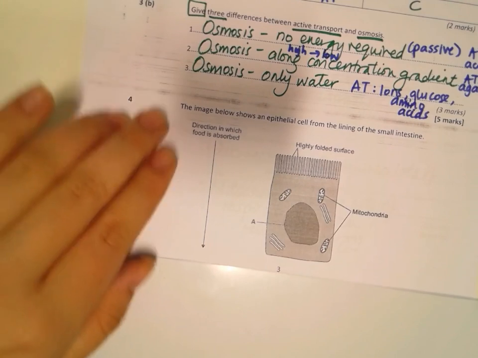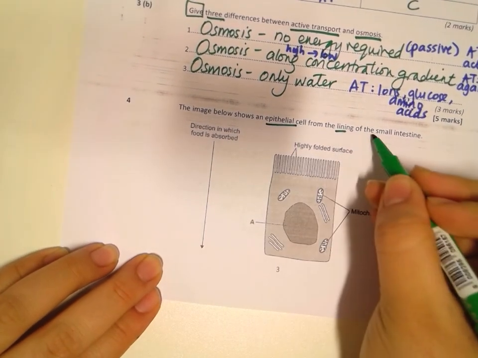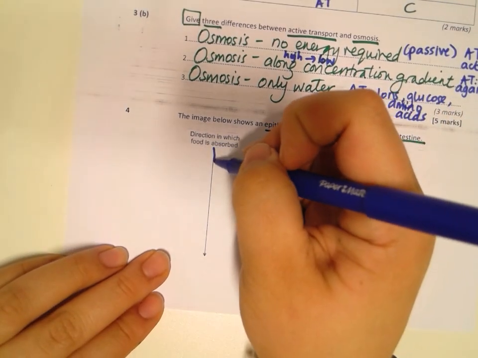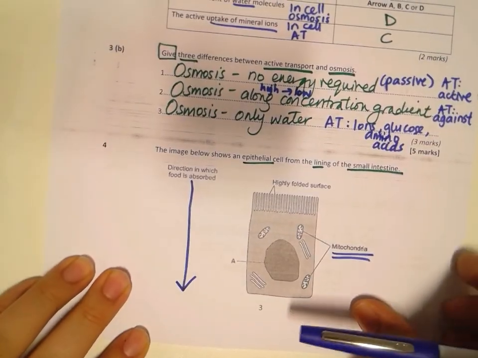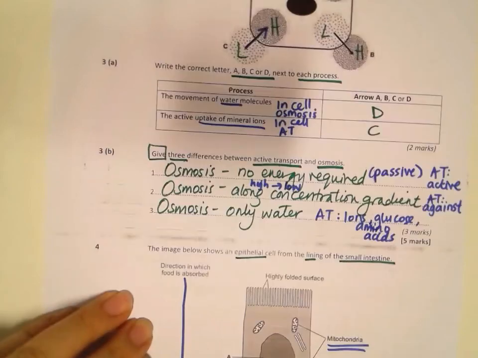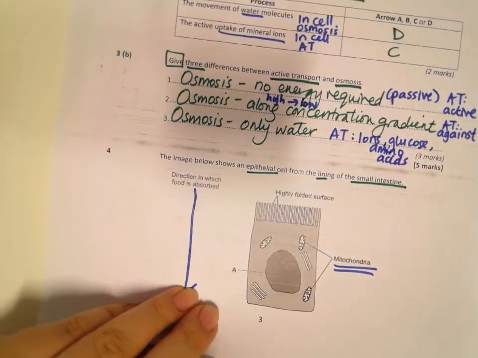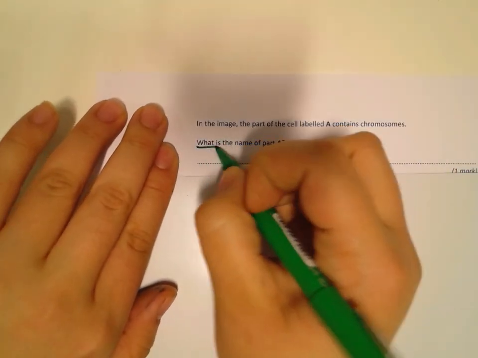Next, here we see an epithelial cell in the lining of the small intestines, and it's interesting to note that food is being absorbed in this direction. And also lots of mitochondria as well. The first question asks, what is A? And as you can see, it's an animal cell, and so A is the nucleus.